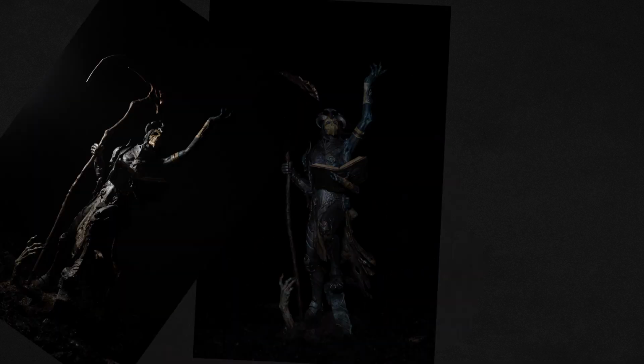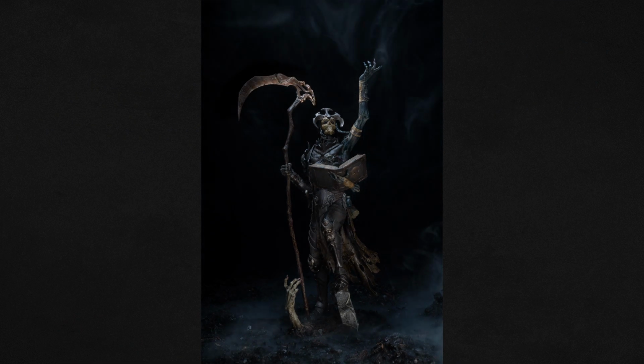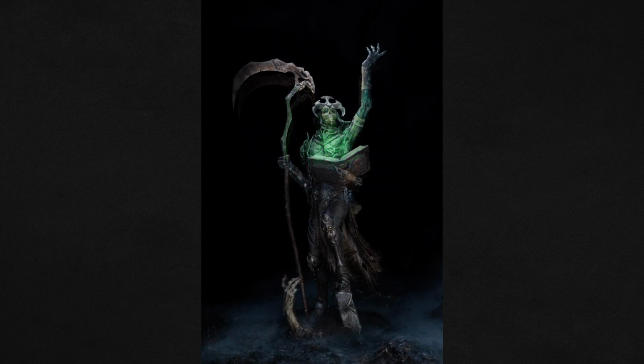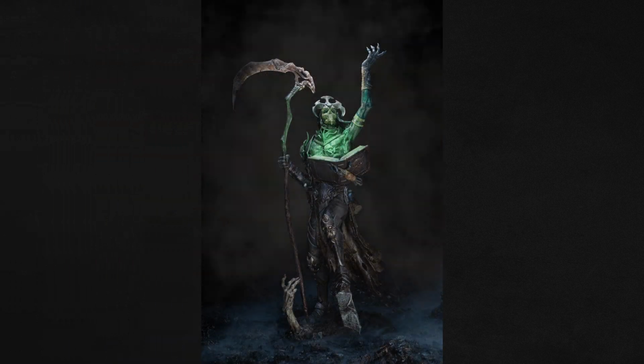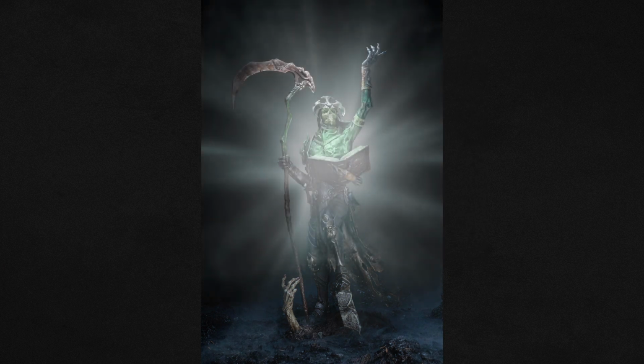All right, in Photoshop, I took a bunch of the images and merged them together to get all the lighting in the right places. Then I added a green glow to indicate where the magic was going to happen. And then I started building up a background and went with a simple background of ambient light and a kind of a hint of fog.